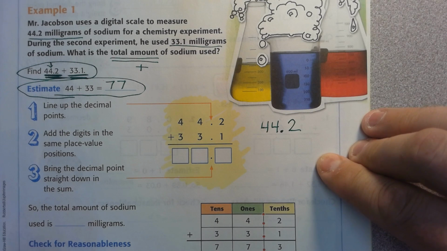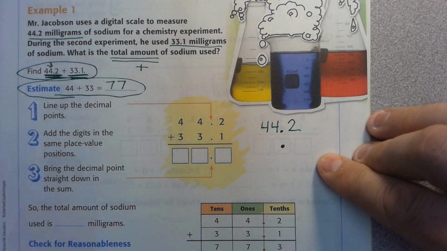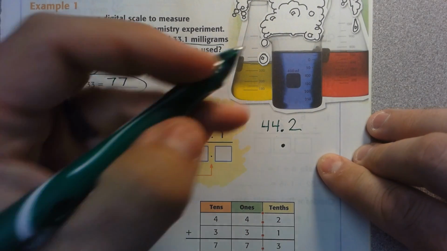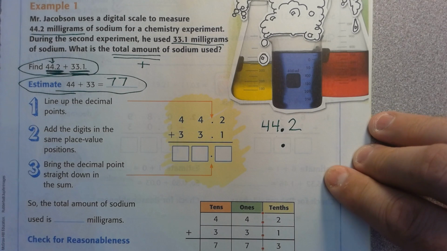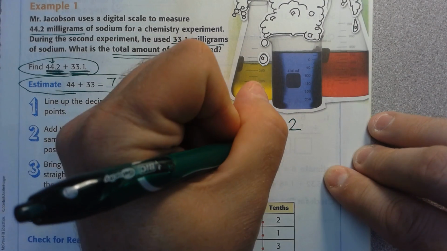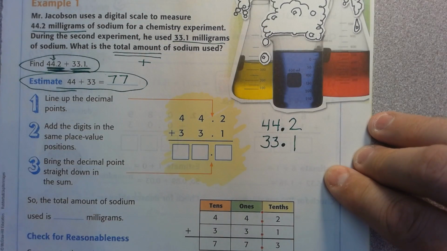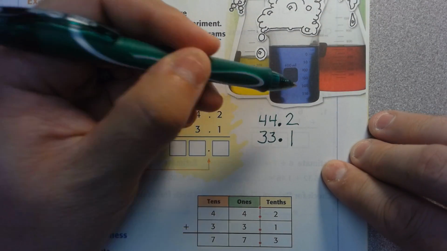It's different today. All right, and then we're going to take the next number, 33. I'm going to go ahead and put a decimal right underneath of that number right there. Is this called lining up the decimal points? Are they lined up? Yeah. Okay. I'm going to write this number here exactly like it is. I'm going to write, well, there's 33, and then there's 1/10. I lined up my place values.